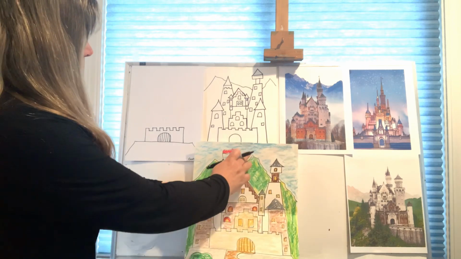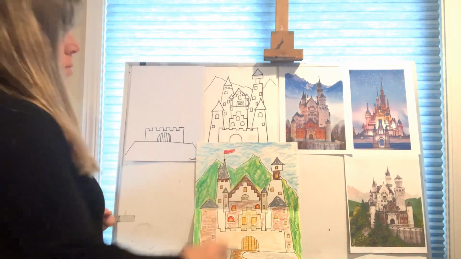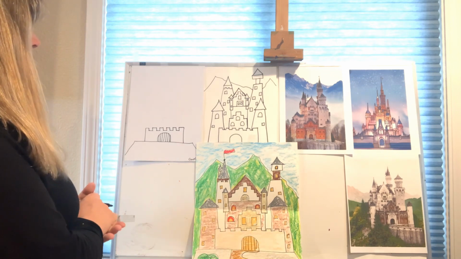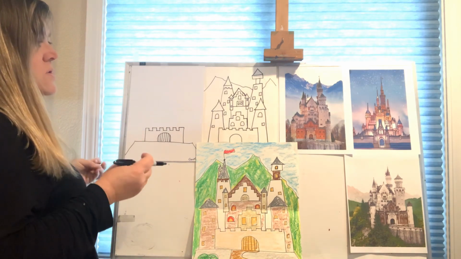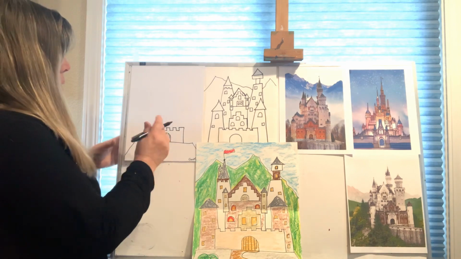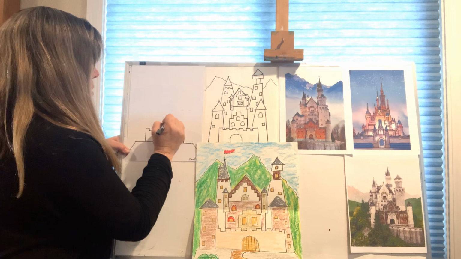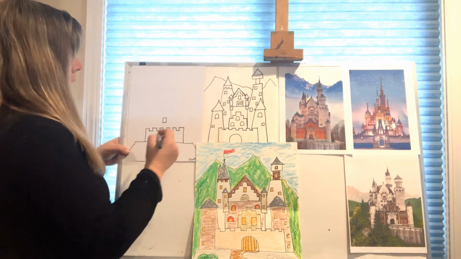My little castle right here, so we can see where we're going with that. So we just finished this part. So now we're going to do some windows. So I'm going to come again straight up from here, and I am going to make a little window here.